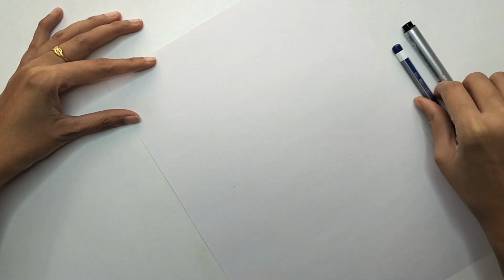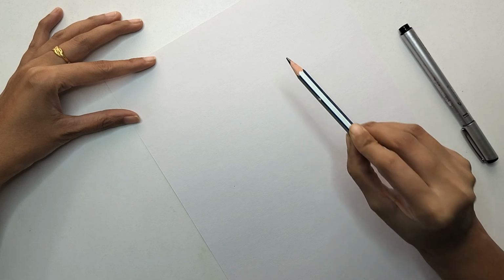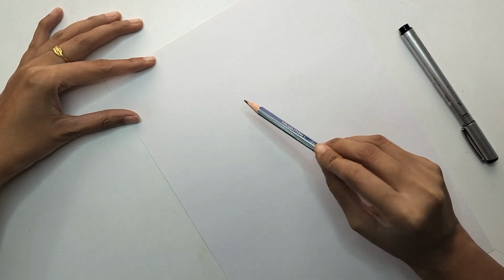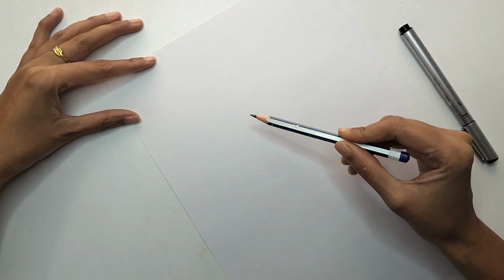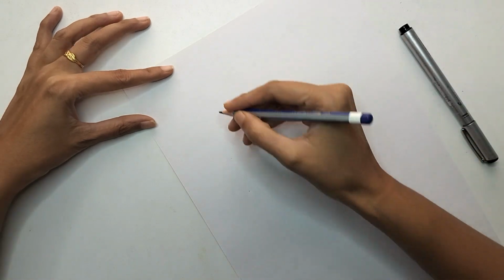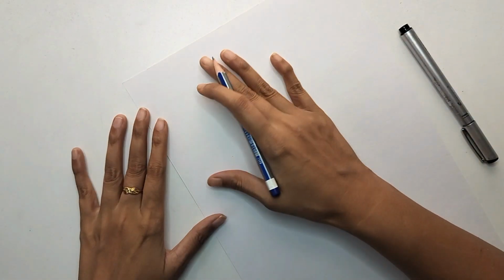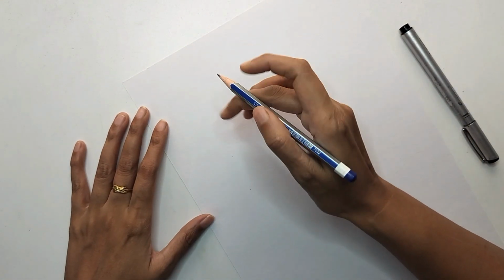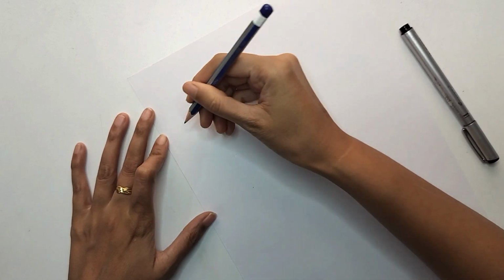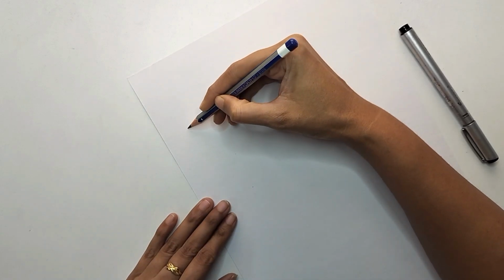So in today's video I'll show you how we can draw different perspectives of a leaf. Different perspectives of leaves means leaves having different angles and directions, having multiple folds and a twisted and turned pattern in them. So let's start with the leaf.